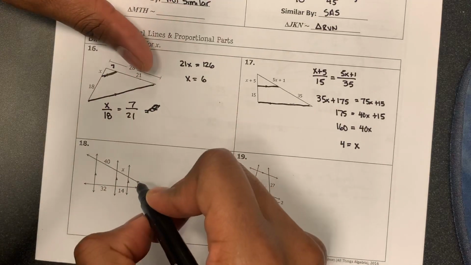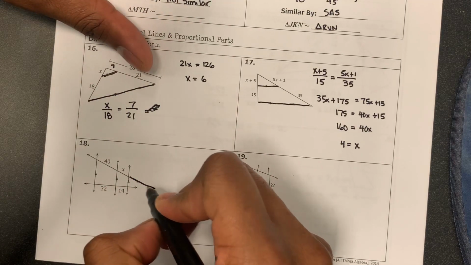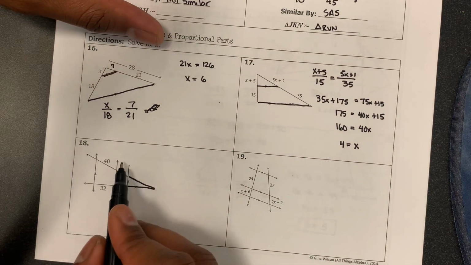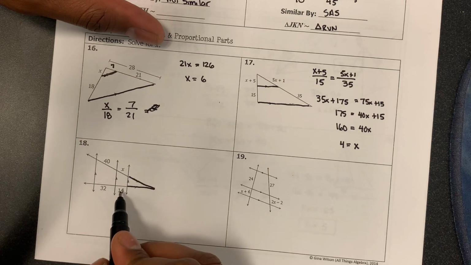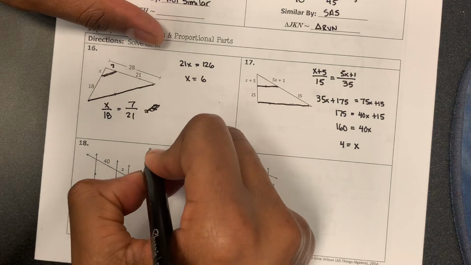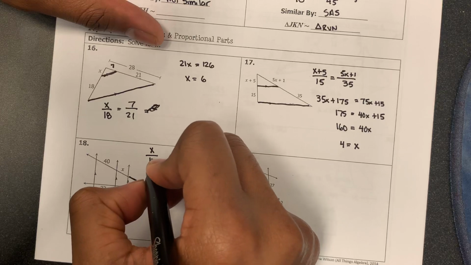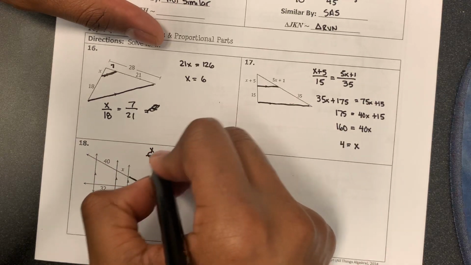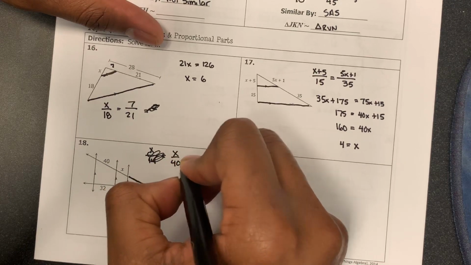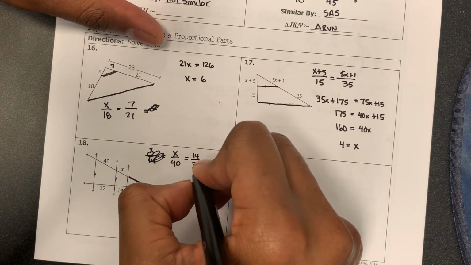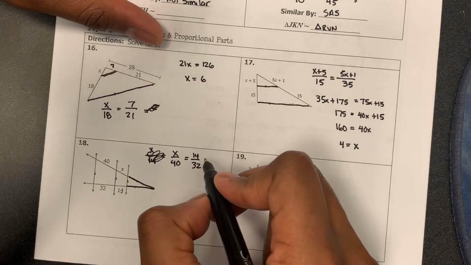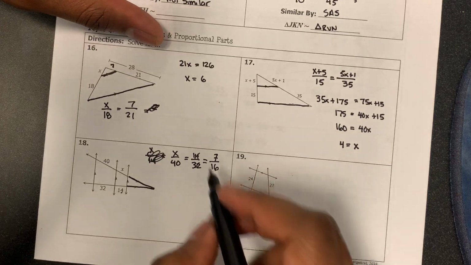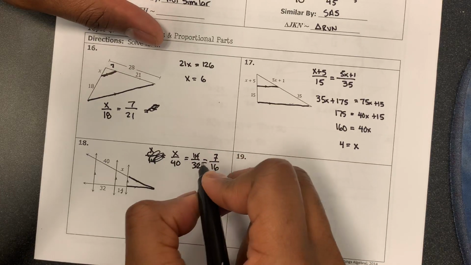Number 18, similar thing. If you extended this part out, you would just get a triangle, which is why you can do this with 3 pairs of parallel lines. x over 40 is going to equal 14 over 32. 2 divides into both of these, so I would simplify this to be 7 over 16. So now we have x over 40 equals 7 over 16.